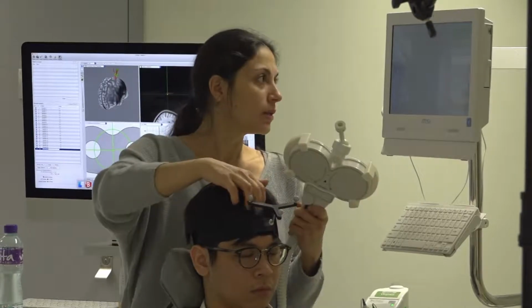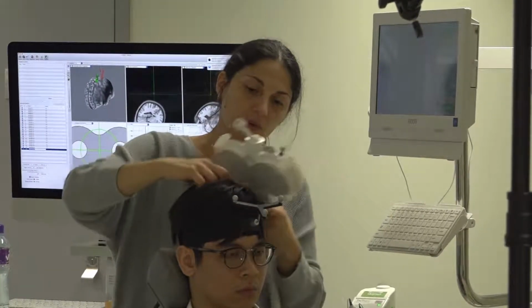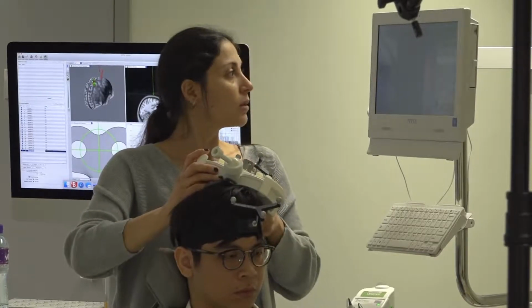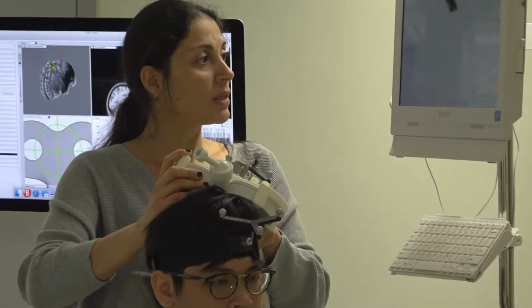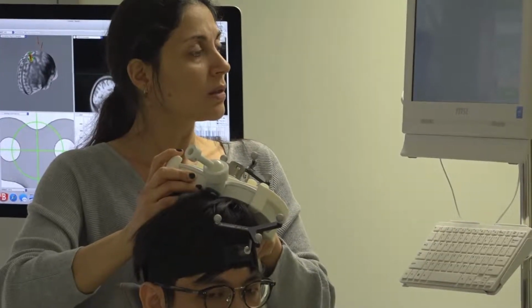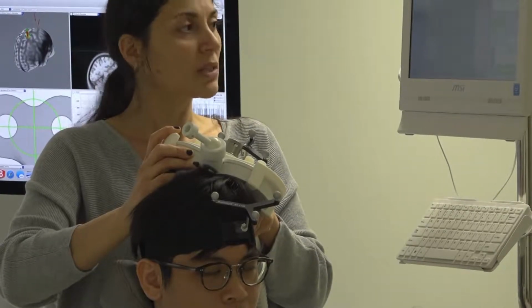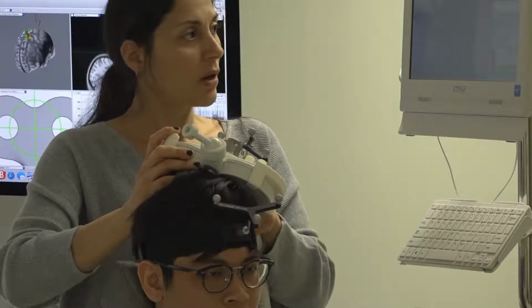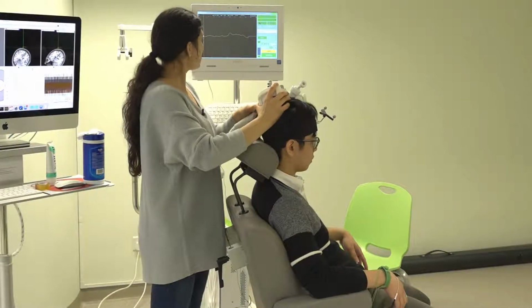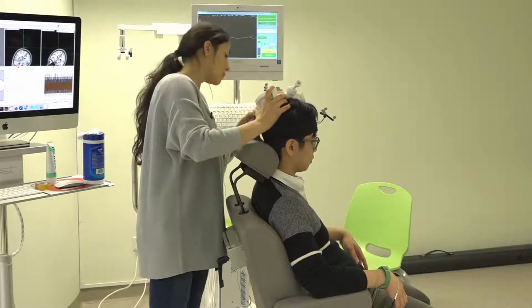Okay, let's see. It should be somewhere probably here. Let's try. It will not work because he needs more intensity. With 70 for sure we will be able to do it. 65. See? Are you fine?